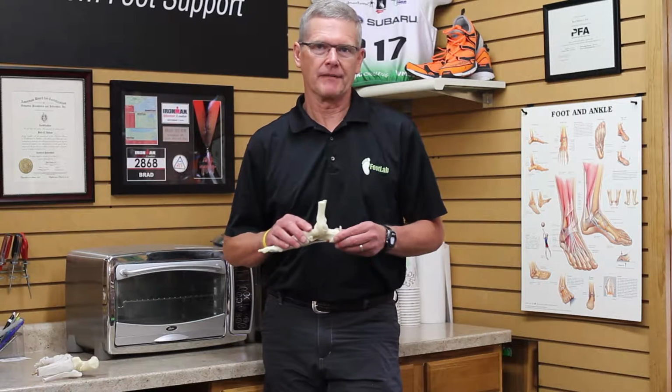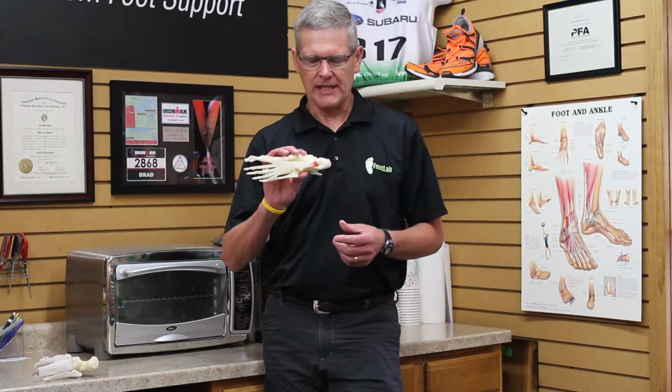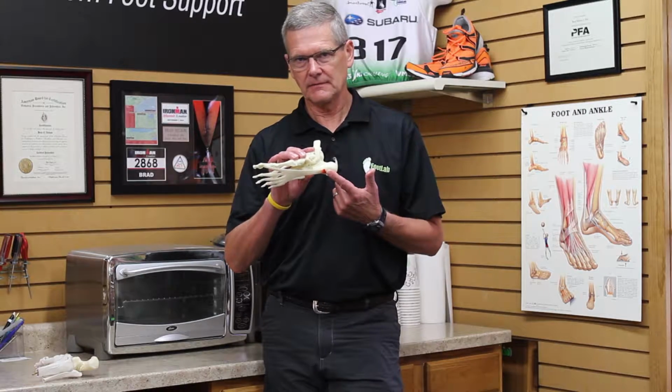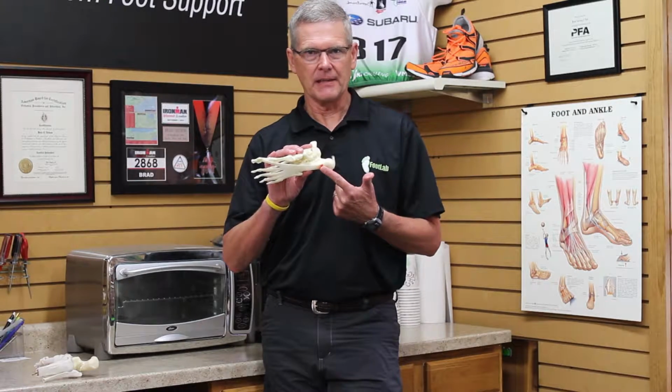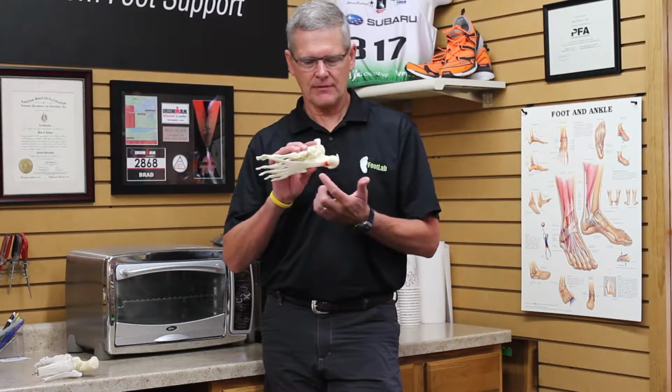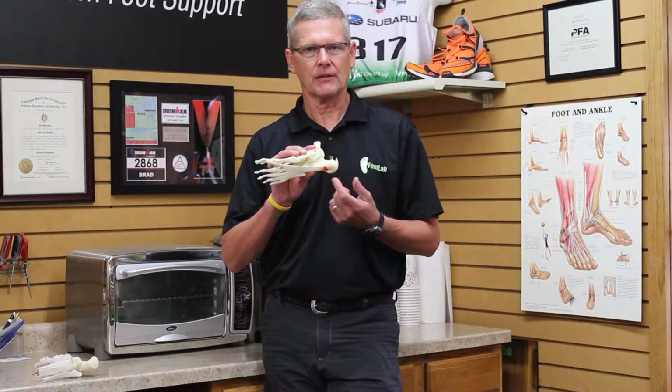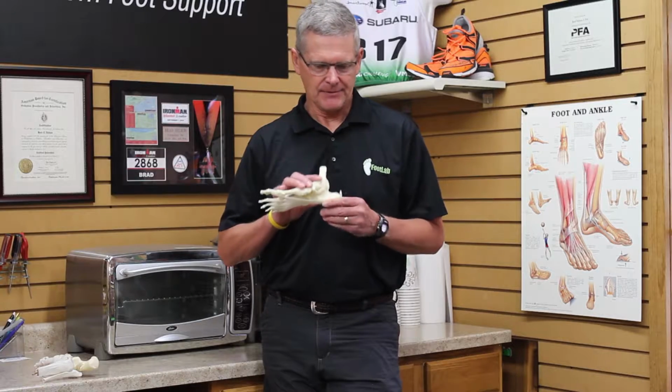So the most frequent problems that we see at the Foot Lab, probably number one problem would be plantar fasciitis. Plantar fasciitis is pain at the heel. This is the plantar fascial ligament. When that gets stretched, the ligament wants to pull away from the heel, create small little micro tears. That's one of the big problems.